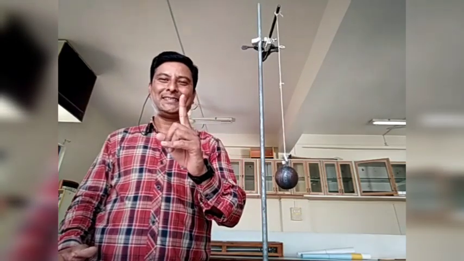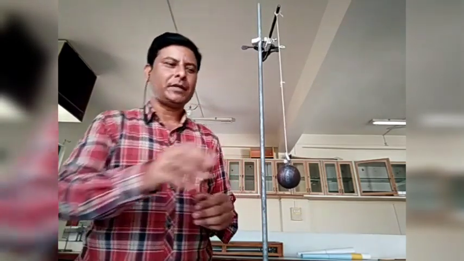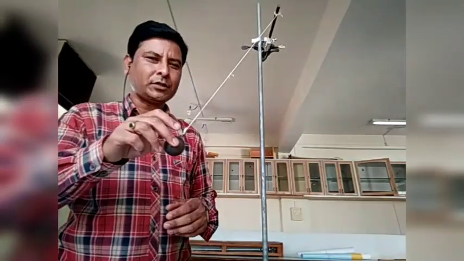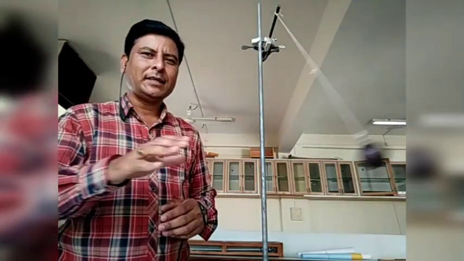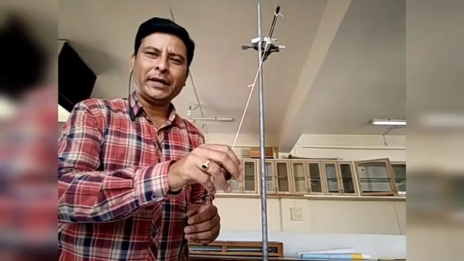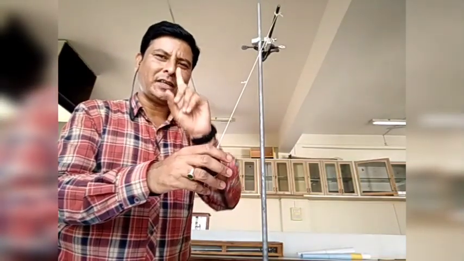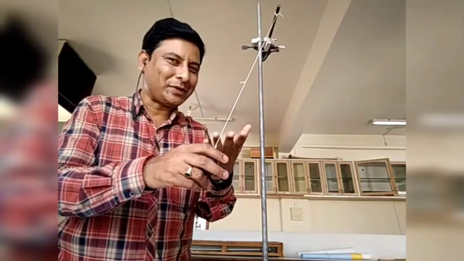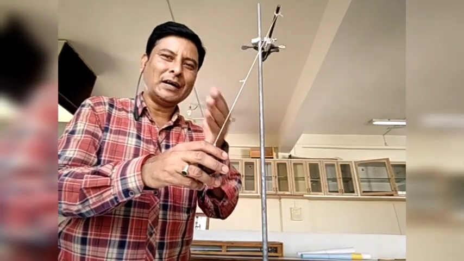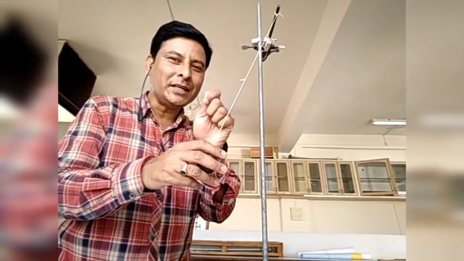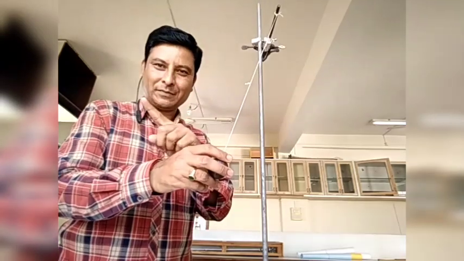As per the definition, frequency is the number of oscillations completed in 1 second. Now this pendulum is oscillating in such a way that it is completing 5 oscillations in 1 second. So what is the frequency? 5 hertz. The unit of frequency is hertz.